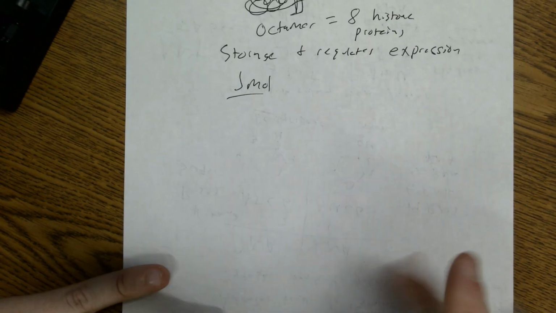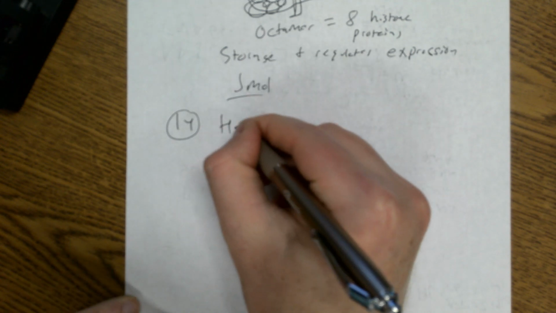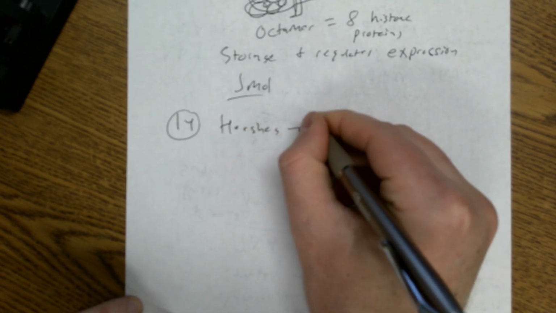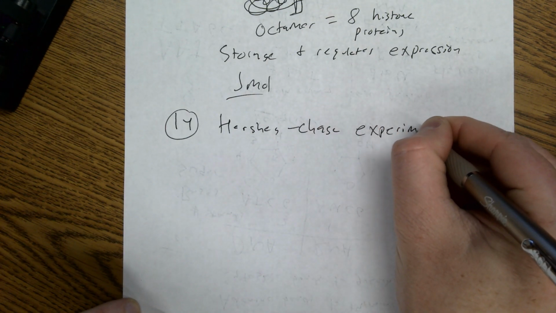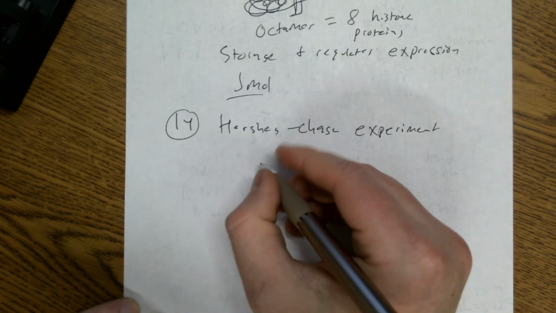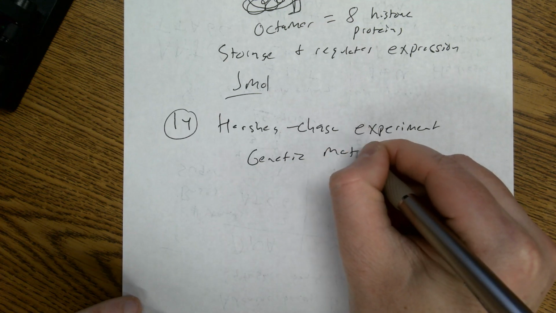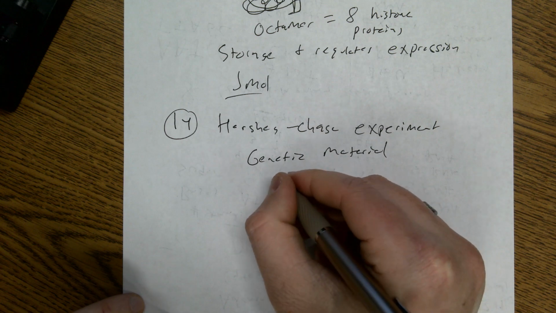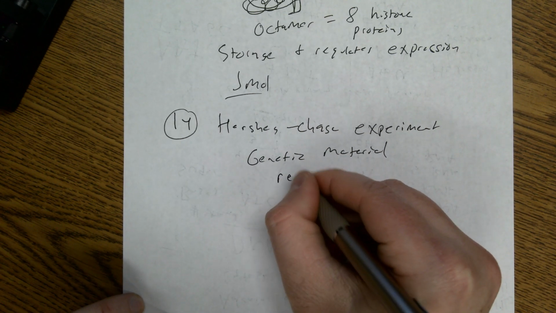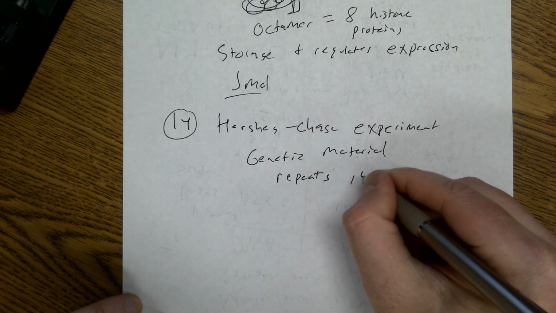All right, standard 14, Hershey-Chase experiment. So the Hershey-Chase experiment has nothing to do with chocolate, unfortunately, but it has everything to do with how we determined that DNA was the genetic material. So we know now it's the genetic material, but when they were investigating genetic material, they needed something with repetition or repeats that had variation.